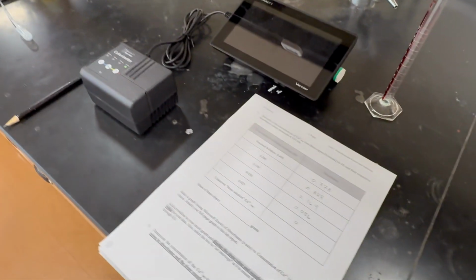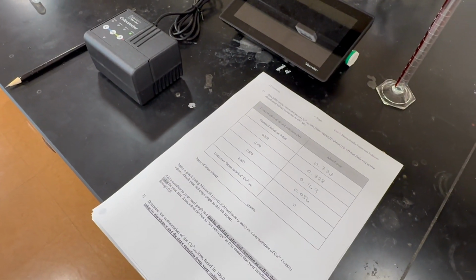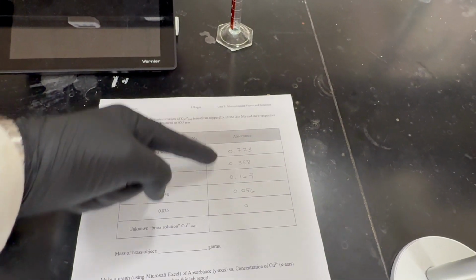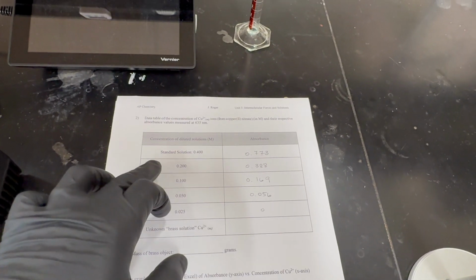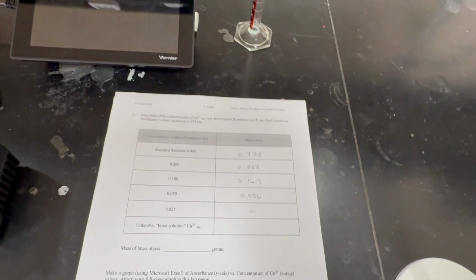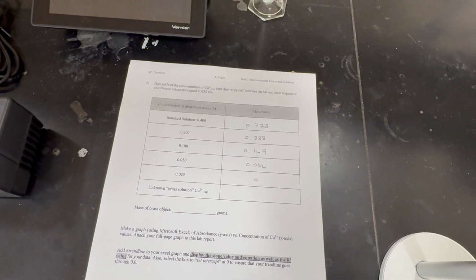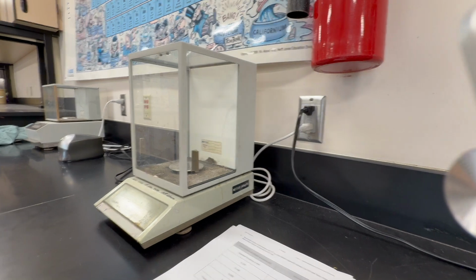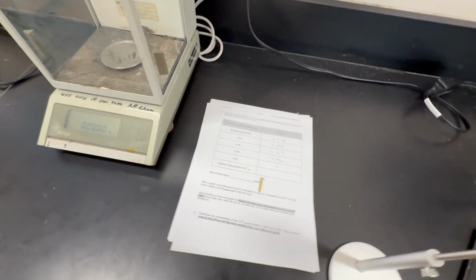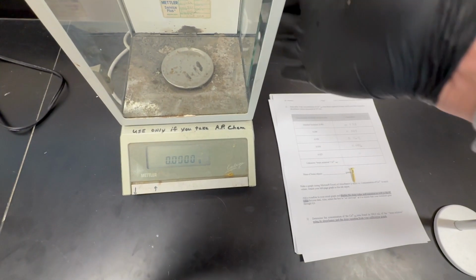I tried it numerous times and I'm always getting a 0 value. But that's okay. We will use the 4 values from 0.05, 0.1, 0.2, 0.4 to create our calibration curve in Excel. So it is now time to get a very precise mass for our brass object.